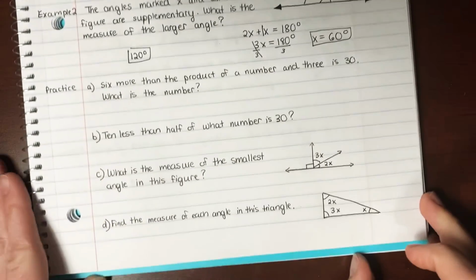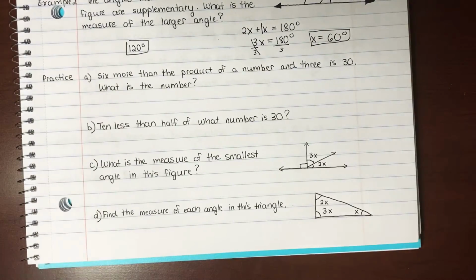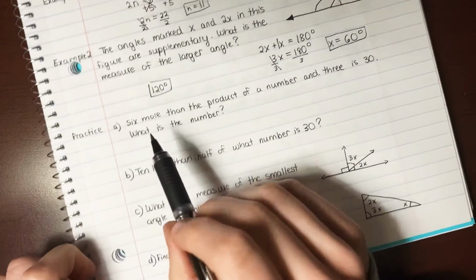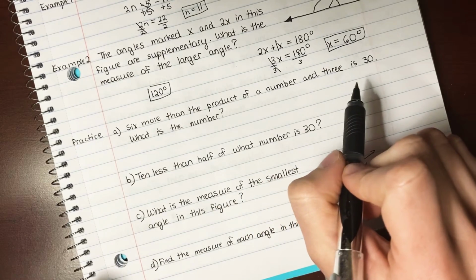Okay, go ahead and try the practice problems on your own, and then play the video and see if you got them correct. Okay, let's take a look at these. Make sure that you wrote this out.